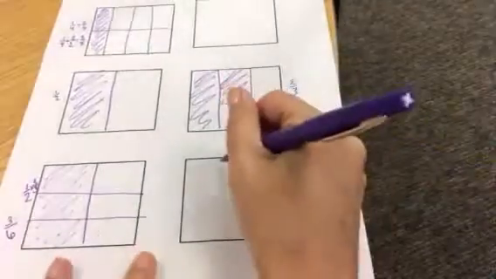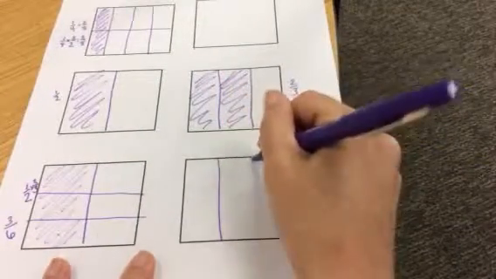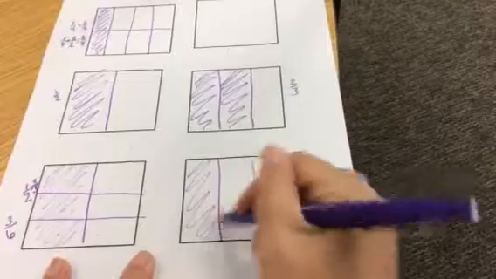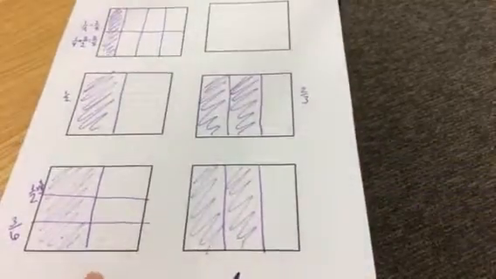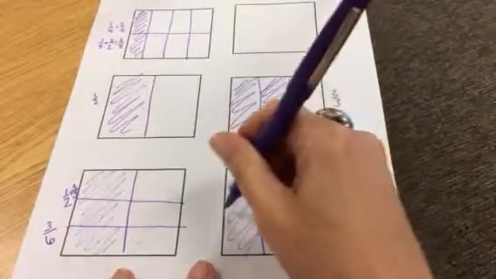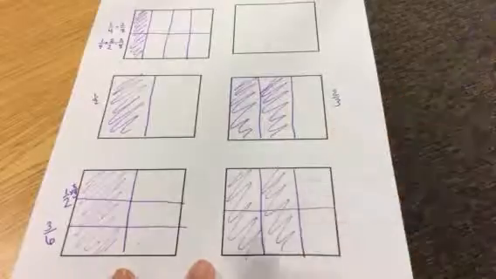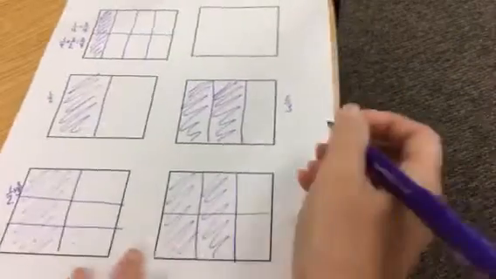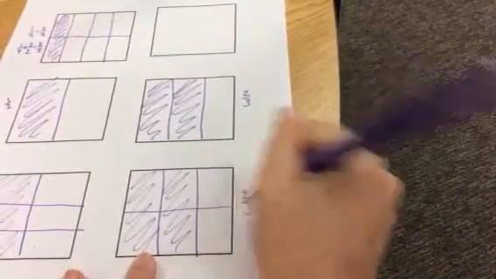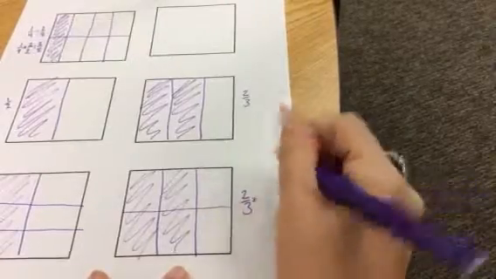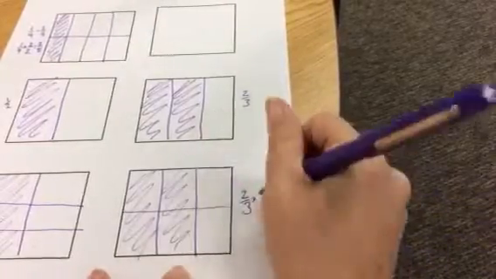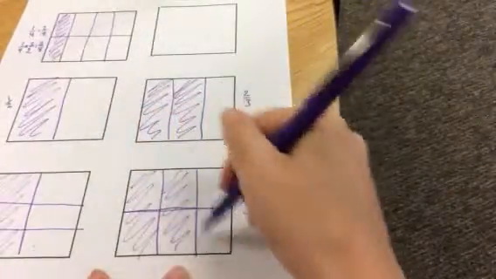Now over on my 2/3, so I'm going to draw that again. But I'm going to make it the same amount of parts over here. So you see I have 6 parts. So now I have to split this in half to get my 6 parts over on this one. So I started with 2/3. And what I've done is I multiplied it by 2/2 because I just split it into 2 parts.